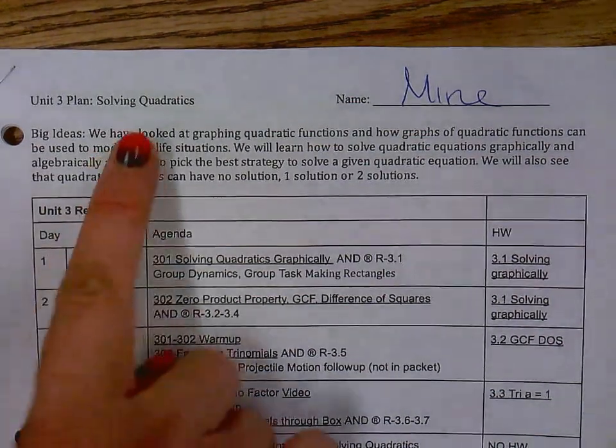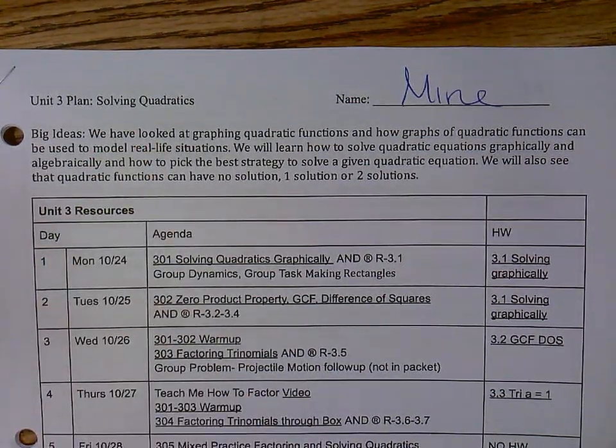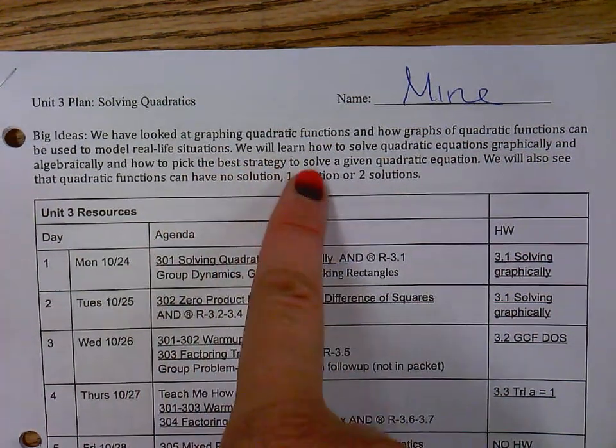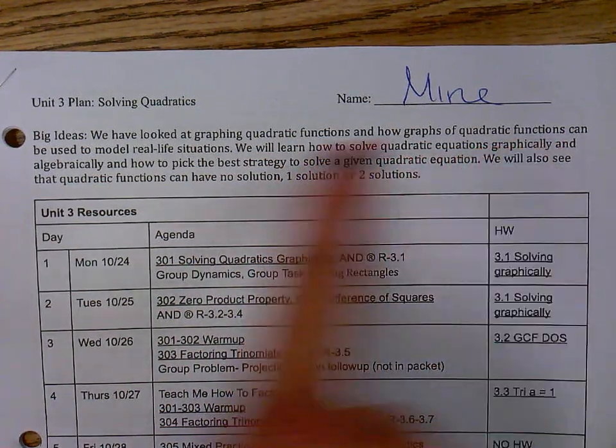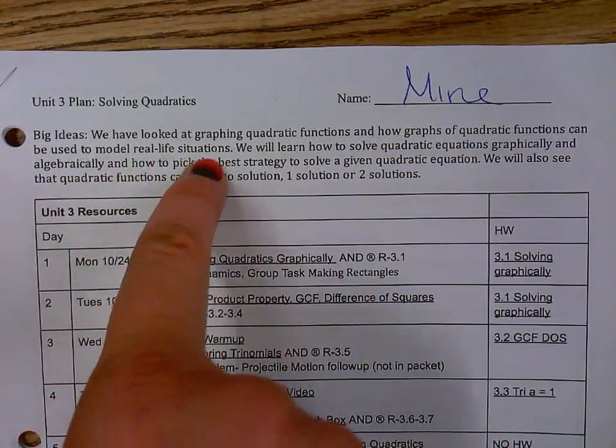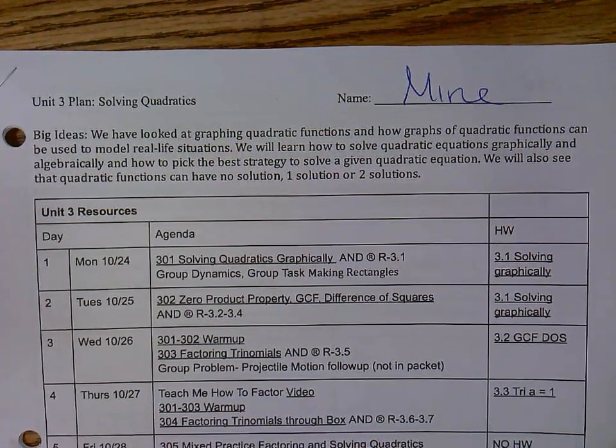Quiz of Unit 3 are solving quadratics. What did we do last unit? We graphed quadratics. So it says, we've looked at graphing quadratic functions and how graphs of quadratic functions can be used to model real-life situations. Give me a real-life situation that can be modeled with a quadratic.